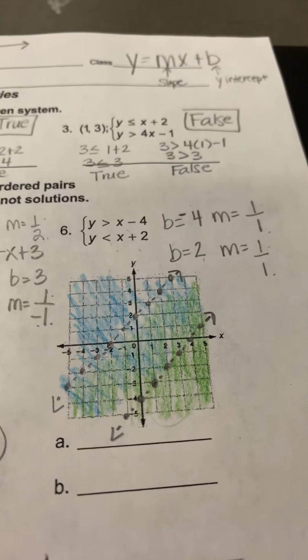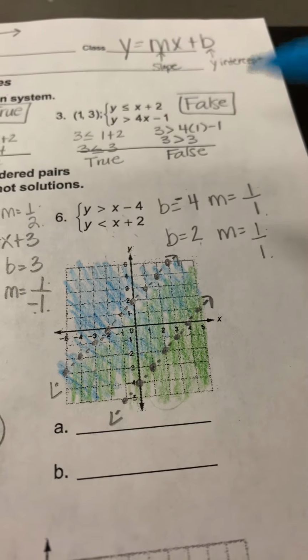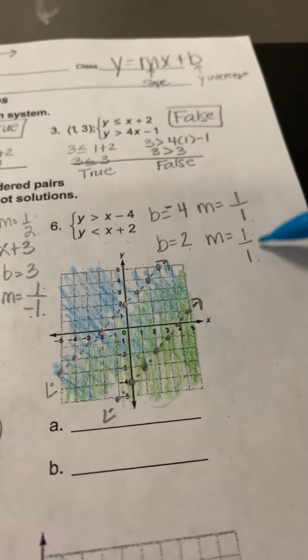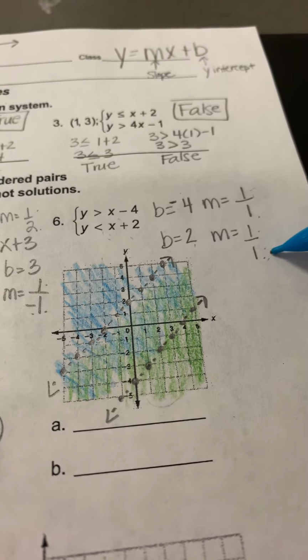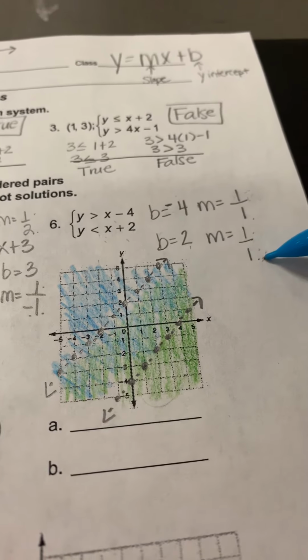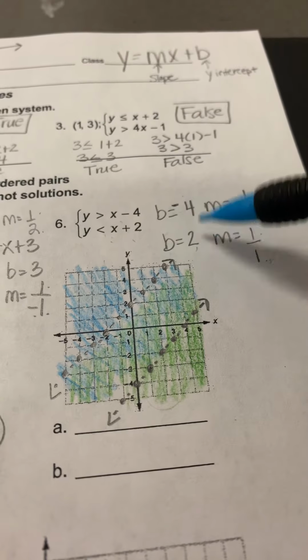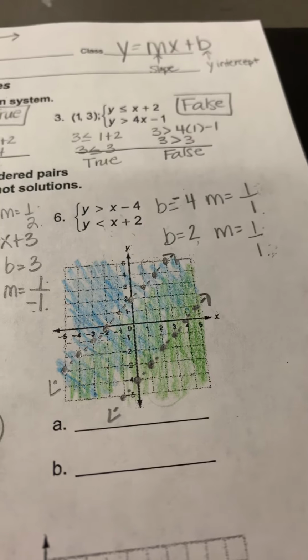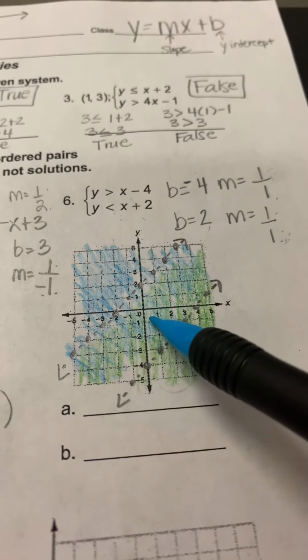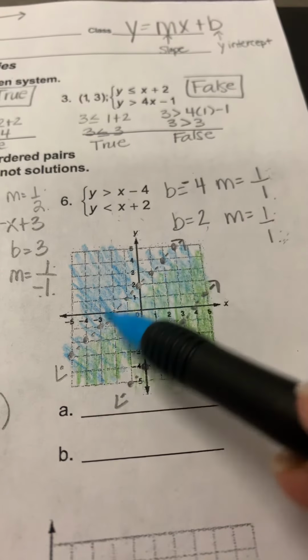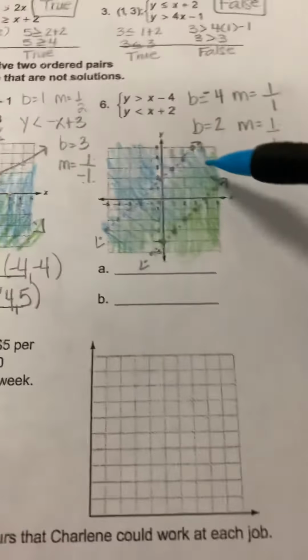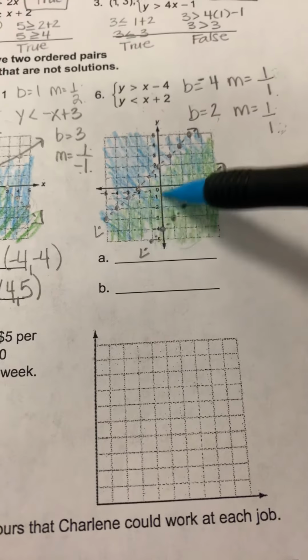So we ended up with parallel lines here. And the reason why we did that was because our slopes are exactly the same. When you have the same slope, you're going to get parallel lines, but they have different y-intercepts. So our solution is what is in between these two parallel lines. So all of our double shaded area is right in here.